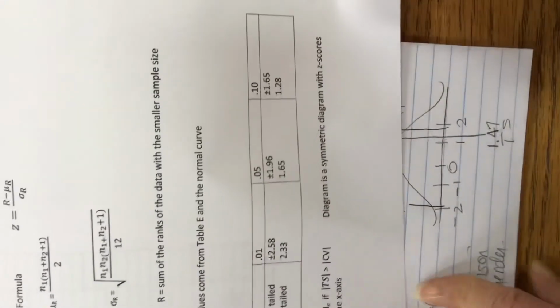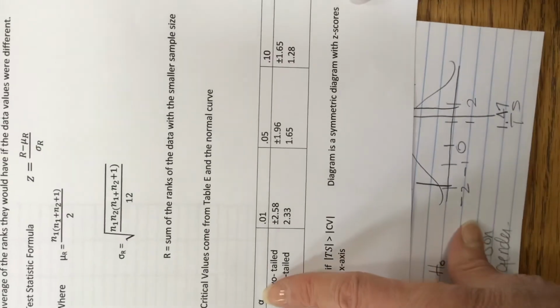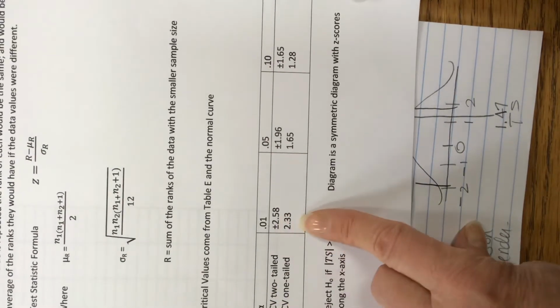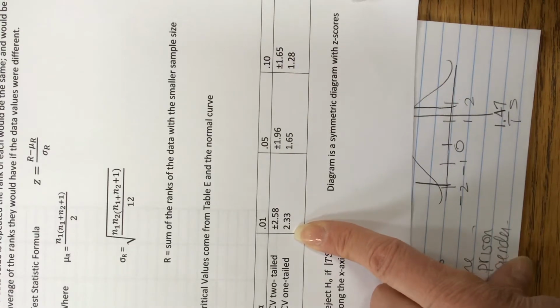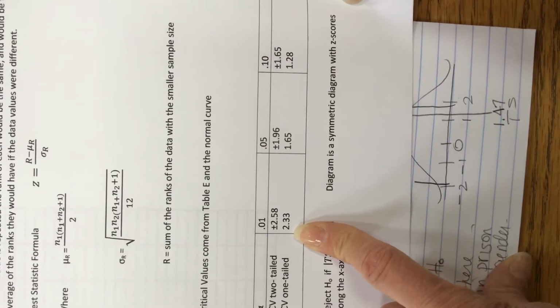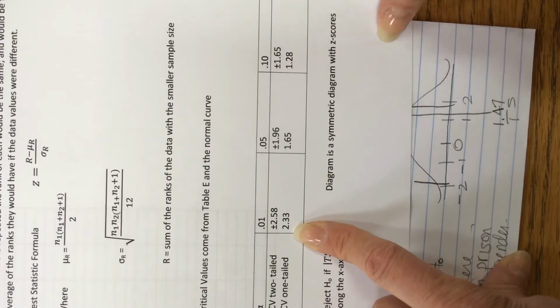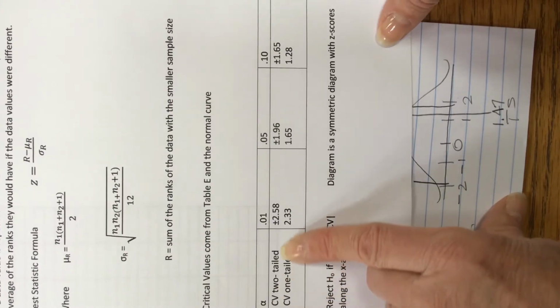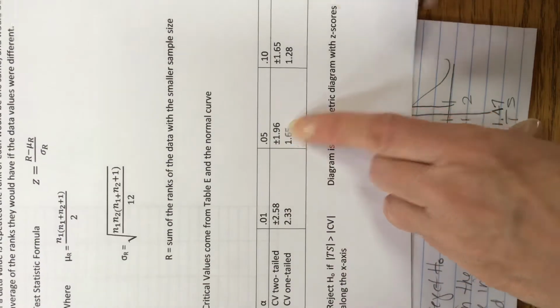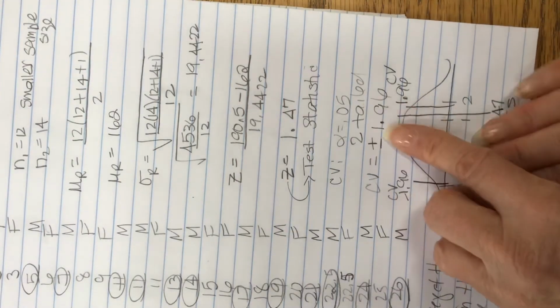We used the same chart that we used before with your alphas. These all came off that z-table that we had way back first semester. This is one of the pieces of first semester that comes back. We're doing a two-tailed test. It's 0.5, so there's your critical value.